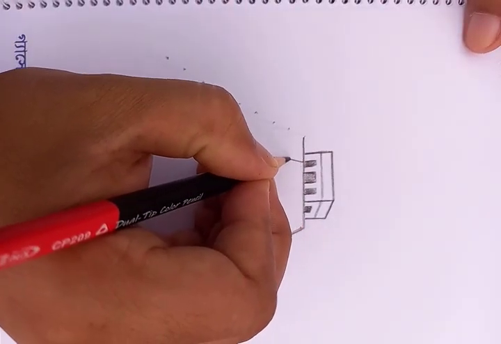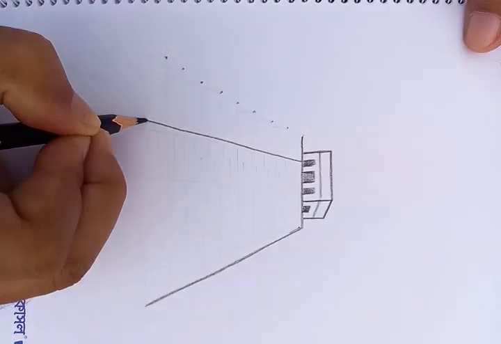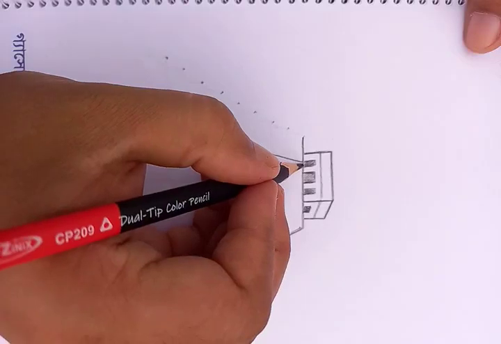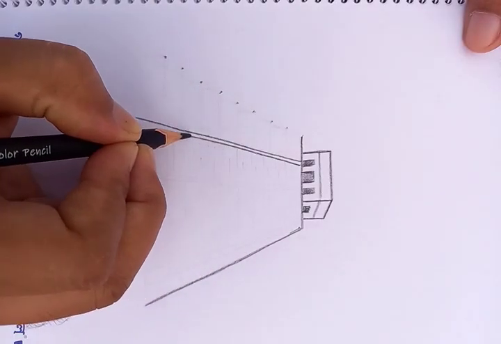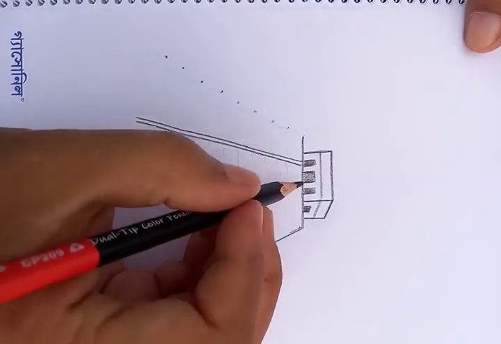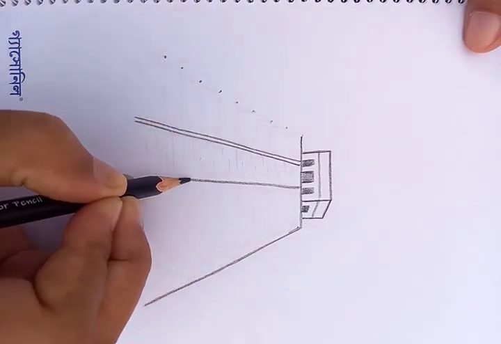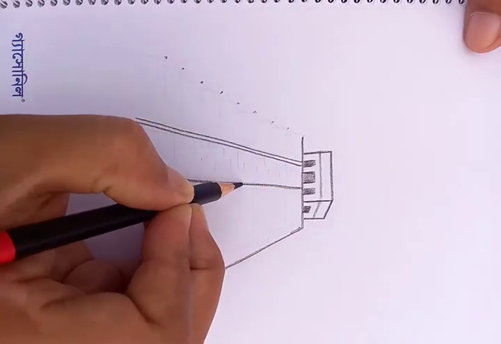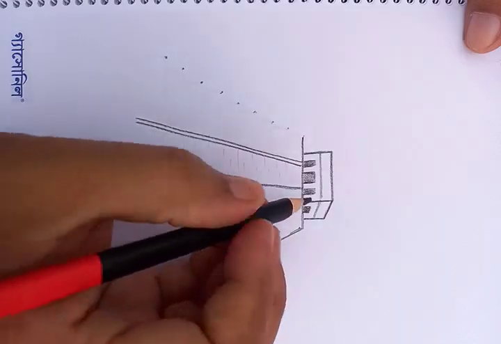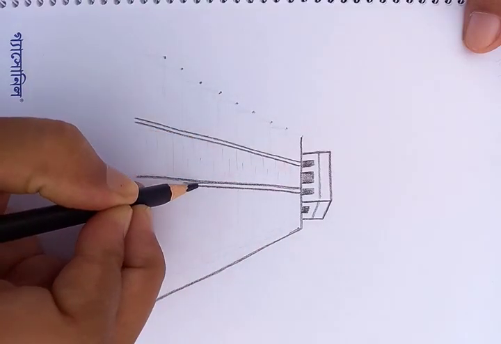So for the middle staircase, for the people to climb upward, we need to draw the railings on both sides of the stairs. So this is on the left side, and another railing is going to be on the right side. All right.